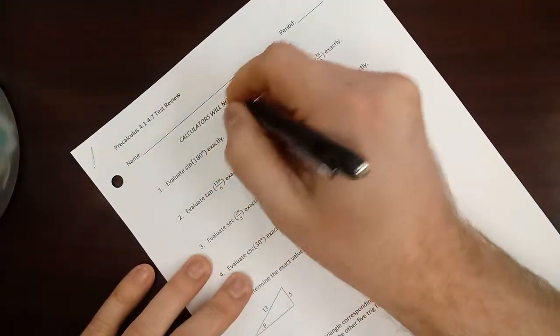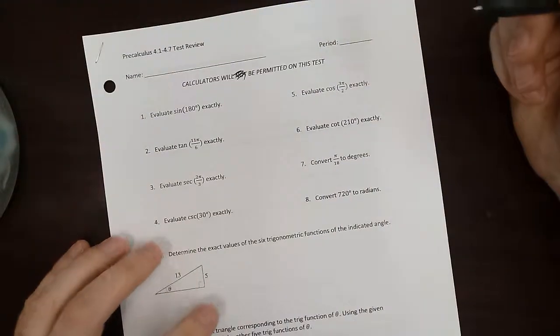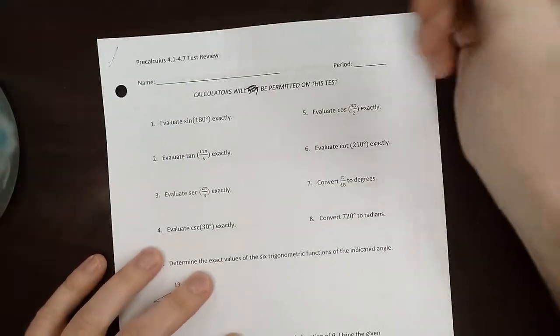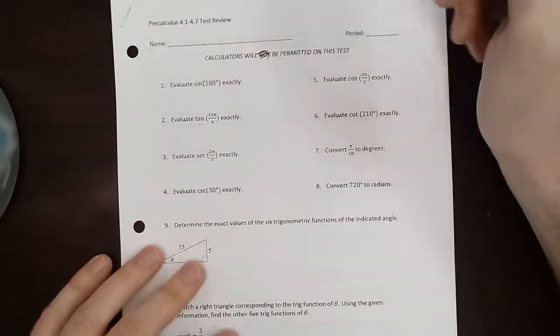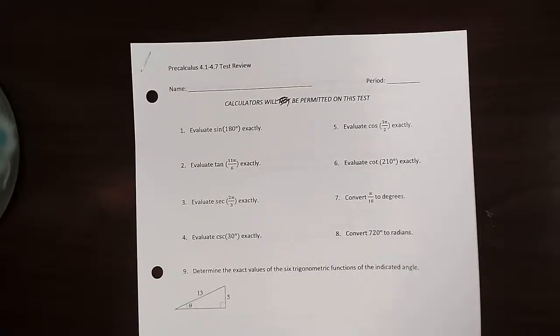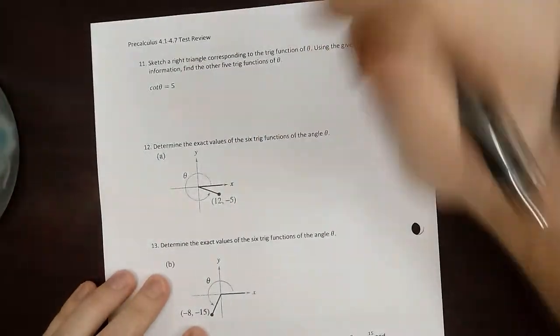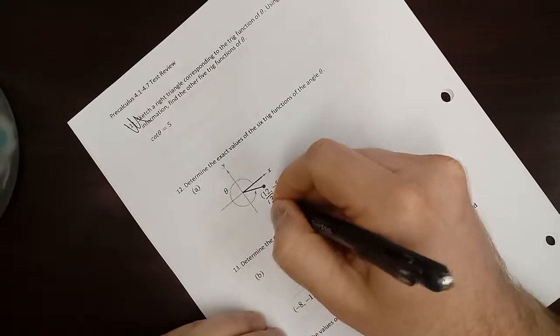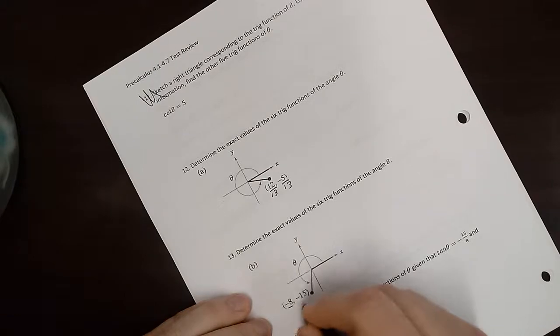Alright, let's see, we're going to cross out the word not here. So, this is the honors version of the review, and I am doing the CP version of the review. First things first, CP gets rid of this question. CP also gets rid of this question. This and this are over 13. This and this are over 17.